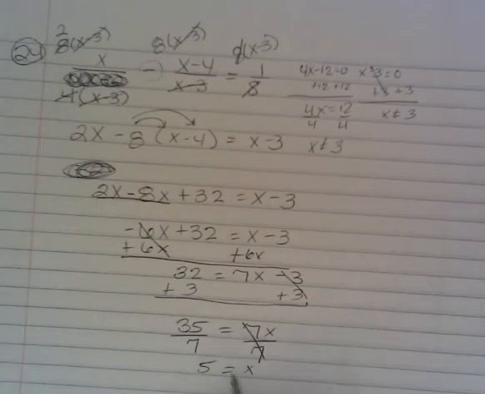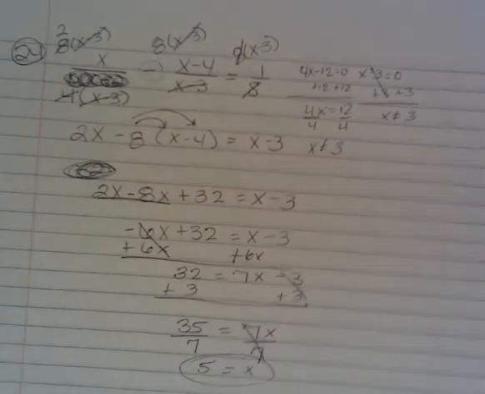So we got 5 for our answer, so we know we are good to go. As it stated in the very beginning of this lesson, we are not going to do problem number 26. So we're going to jump on to problem number 28.